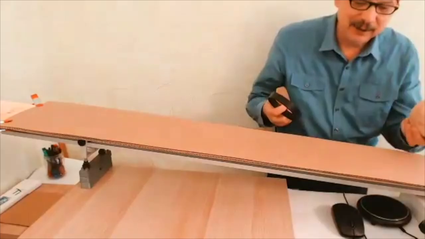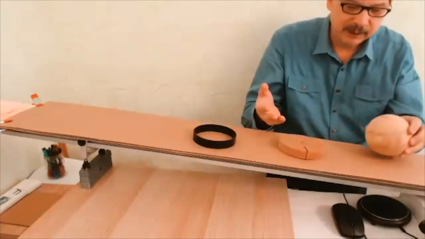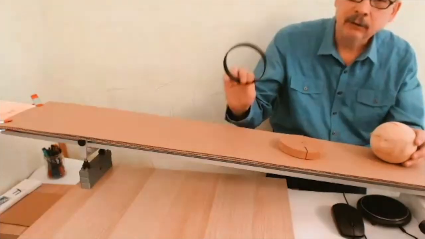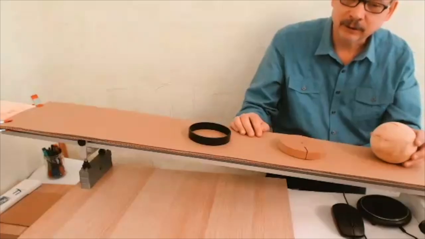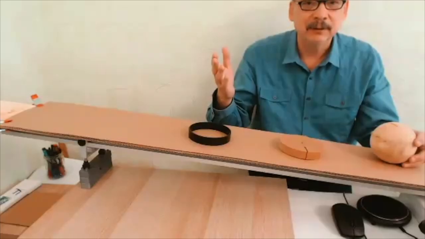You saw that the sphere wins this race and the ring loses. So what does it mean? It means sphere has the least amount of inertia and the ring has the most amount of inertia. Why? Well, that's a completely different story. That's for a different video.